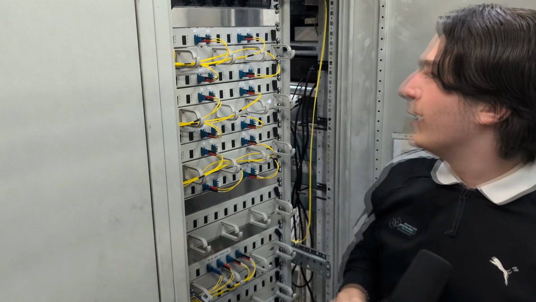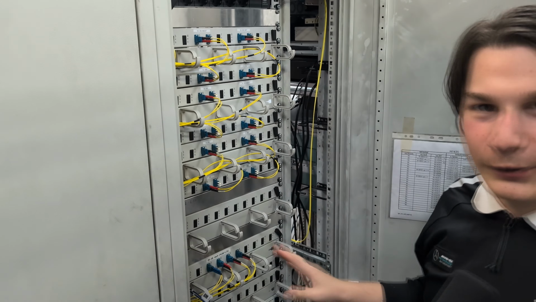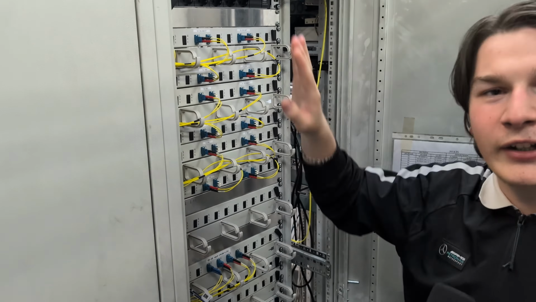So we are looking here at the connections between the buildings. We have 5 buildings in total, the main building here and then 3 buildings in one direction and 1 sport building. So these are the fiber connections between the facilities.